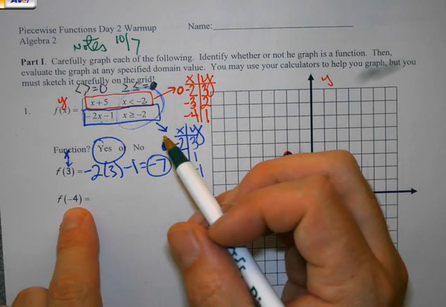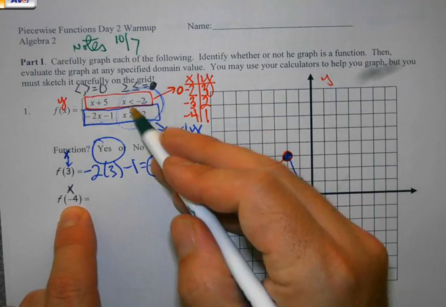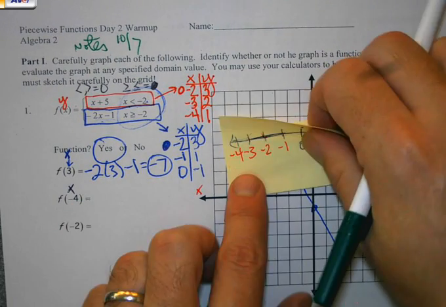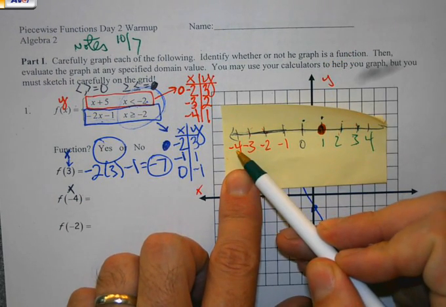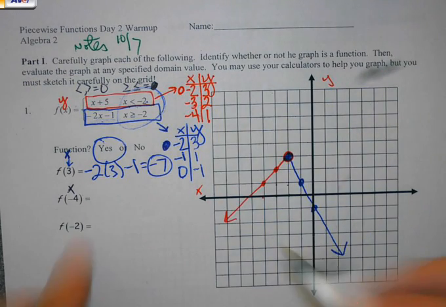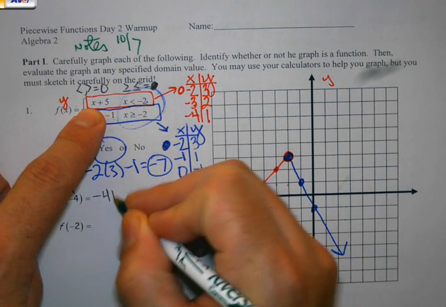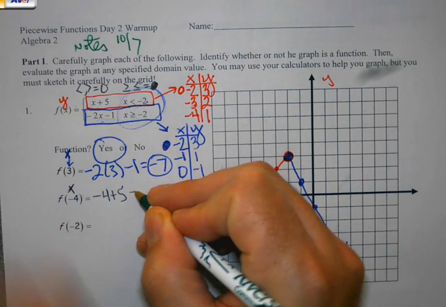I look through here and I go, okay, x is -4. Is -4 less than -2? Is it further left on the number line? It is. I'd rather owe my friend $2 than 4. So I swing to that expression.